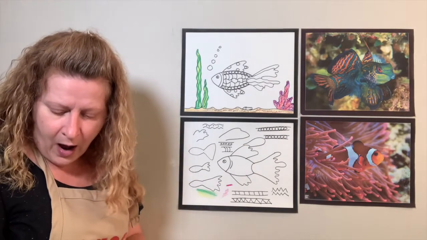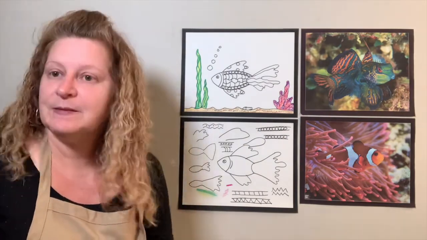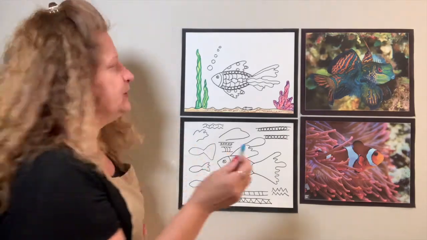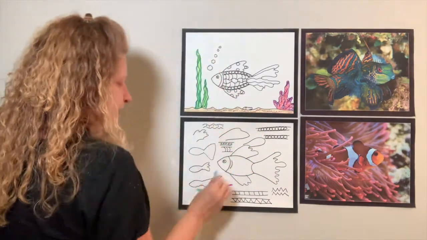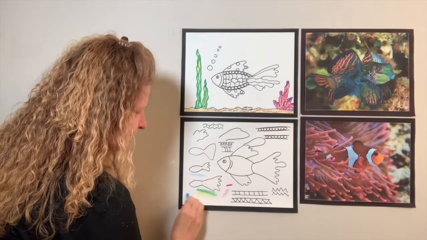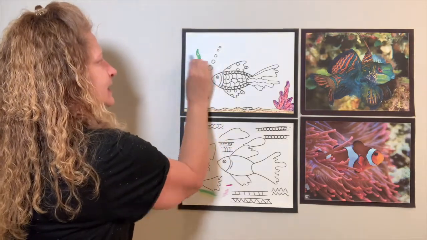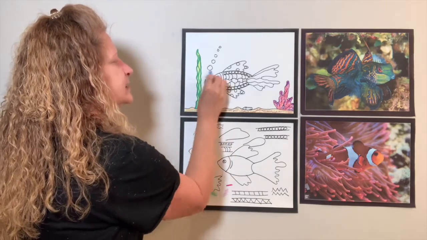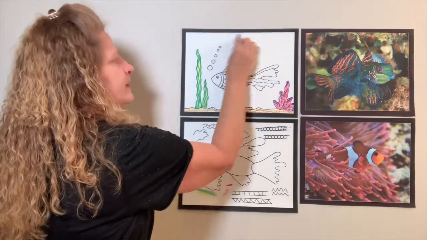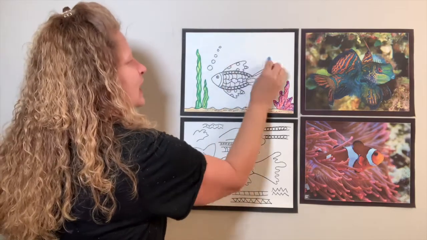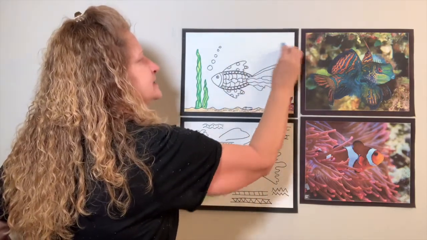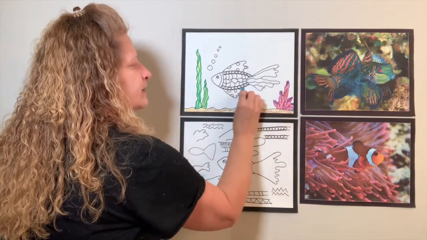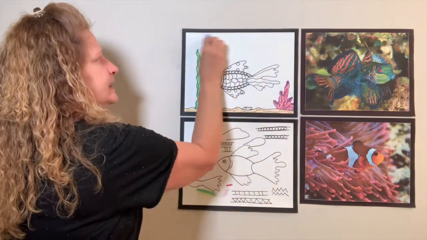All right, I will be using some blues and maybe some purples and other colors, but I'm going to start with a light blue. And I want to simply, very lightly, remember not dark, very lightly color in the water. Because we know that water is what color, boys and girls? Well, blue. Good job. All right, and so here we go. I'm going to color in my water very lightly.